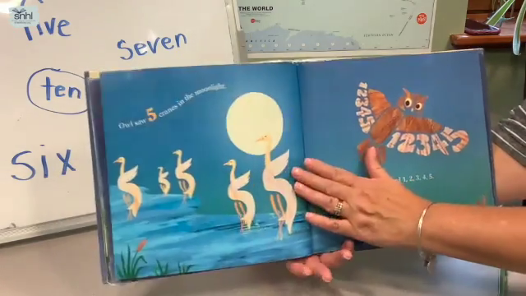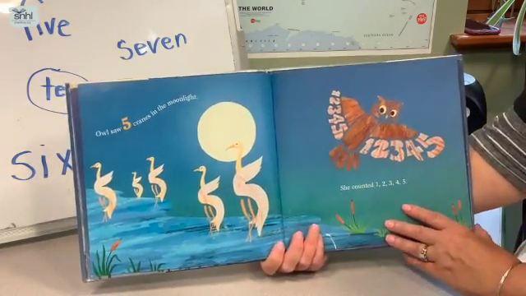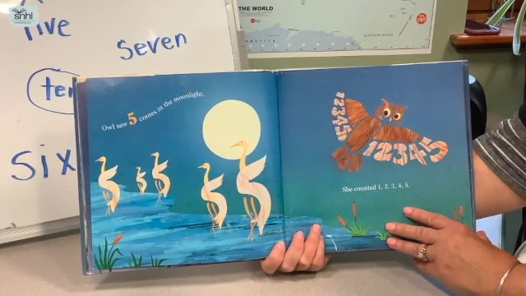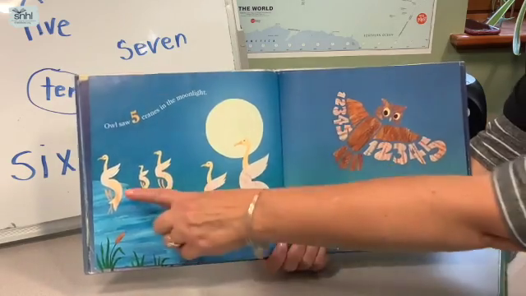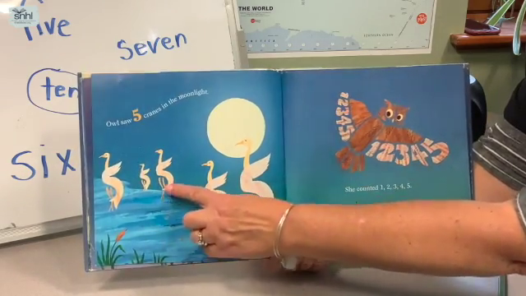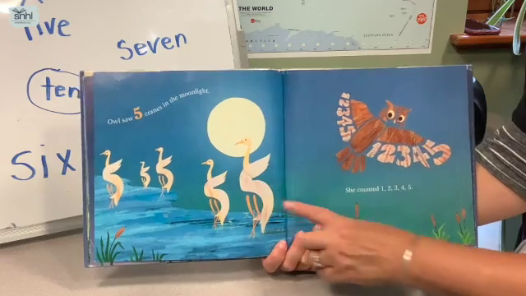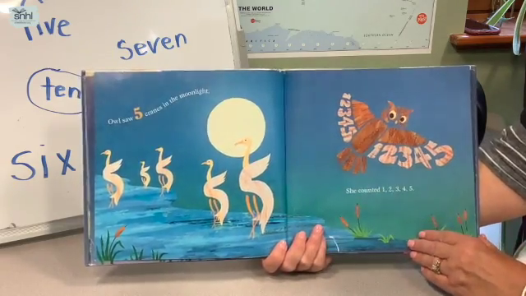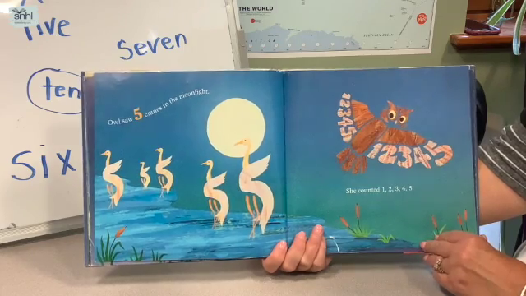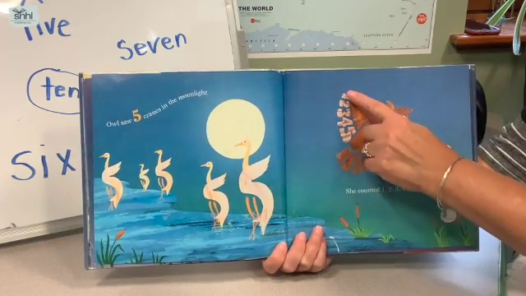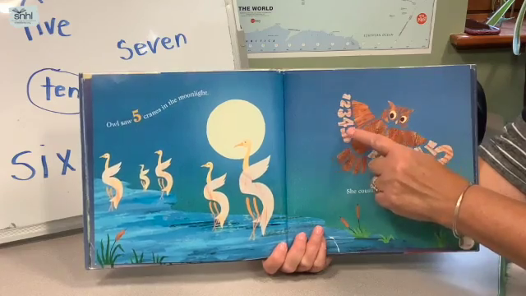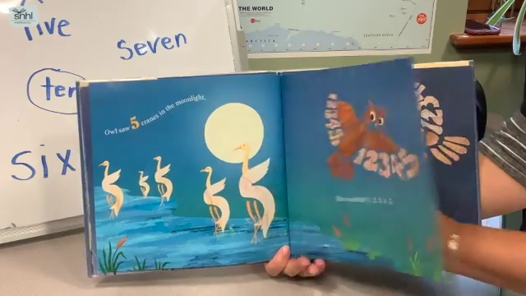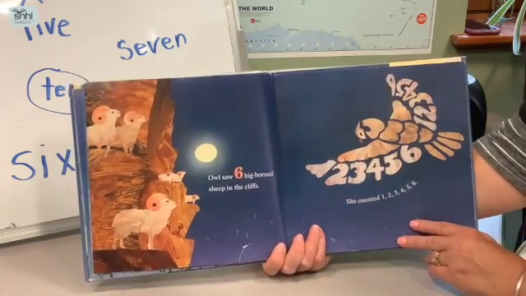I love these illustrations. Owl saw 5 cranes in the moonlight. 5 cranes. 1, 2, 3, 4, 5. And if we use our imagination, the crane's feathers do look like the number 5. And so the owl counted 1, 2, 3, 4, 5.